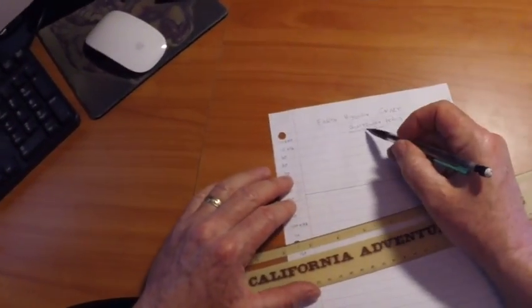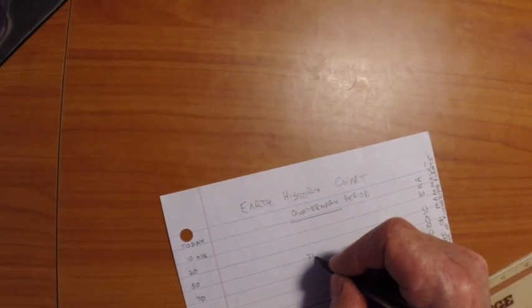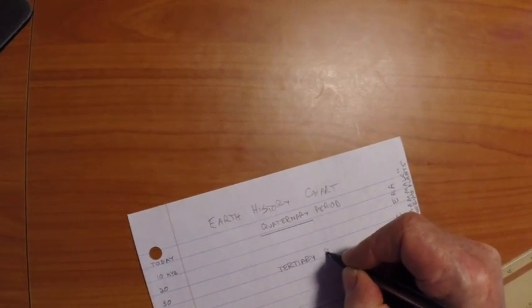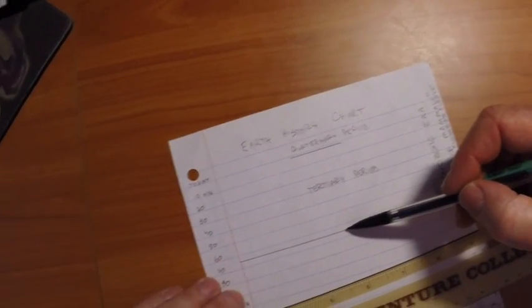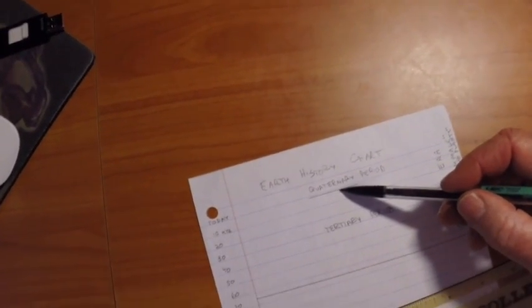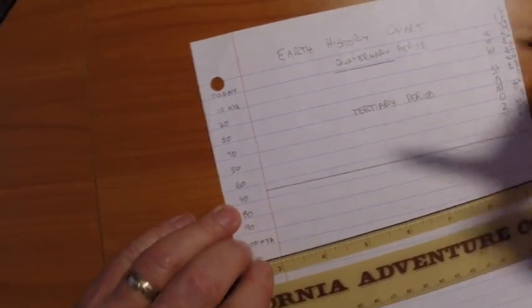And below this line, most of the age of mammals is part of what we call the tertiary period. So I'm just going to put that in the middle. So the tertiary period went from 65 to 1 million years ago. Then it switched very recently, only 1 million years ago, it switched to the quaternary period.